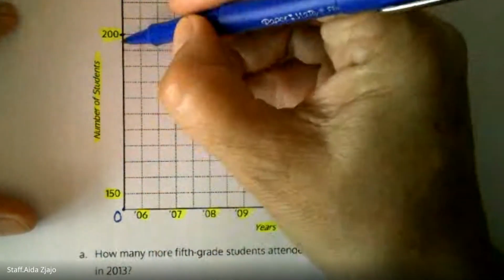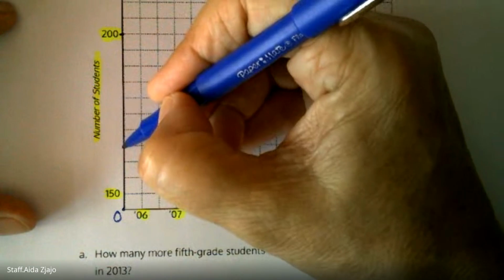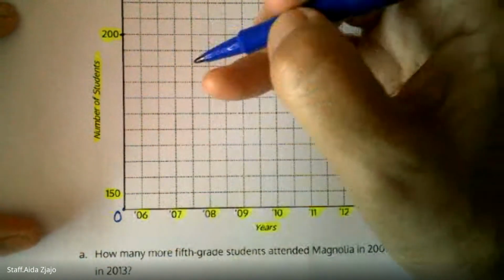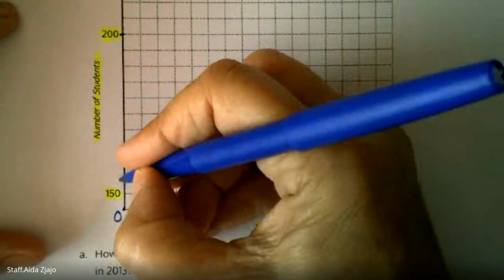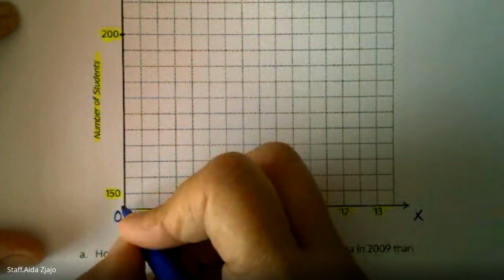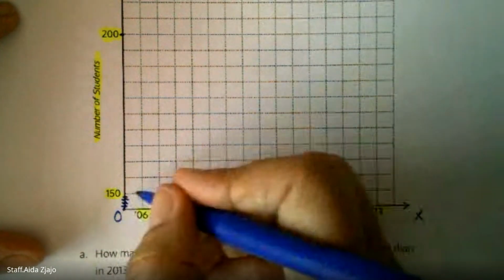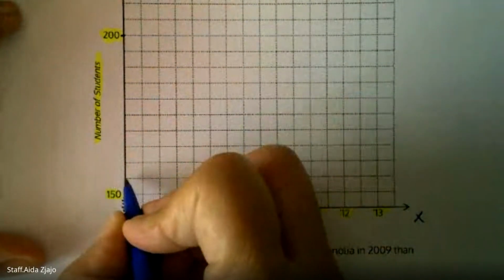So I'm going to count 1, 2, 3, 4, 5, 6, 7, 8, 9, 10 spaces. That means in 50 points, I need to count each unit as 5. From 0, you can usually put the zigzag. That means this is a shortened line.